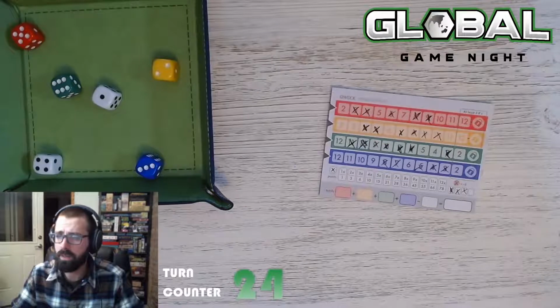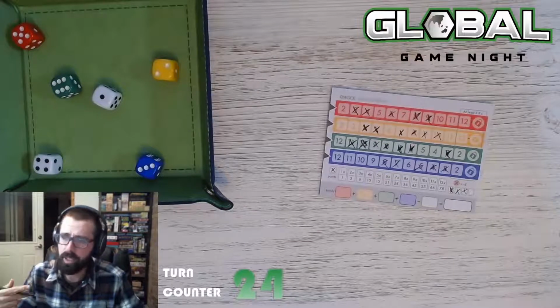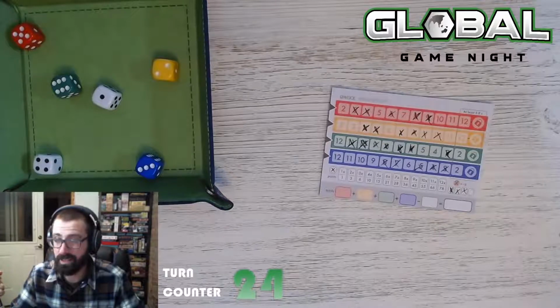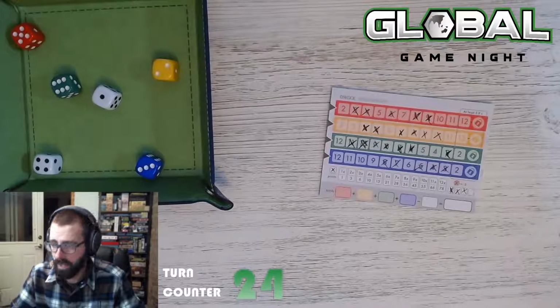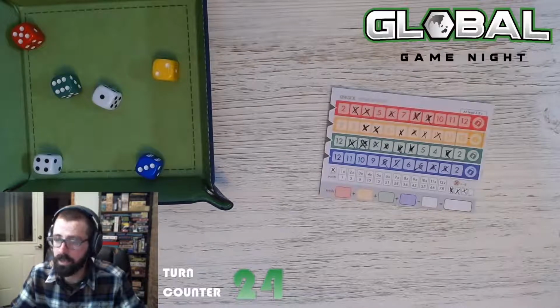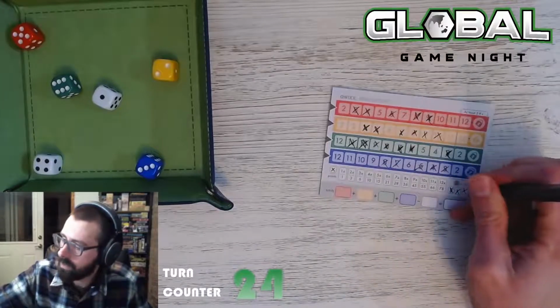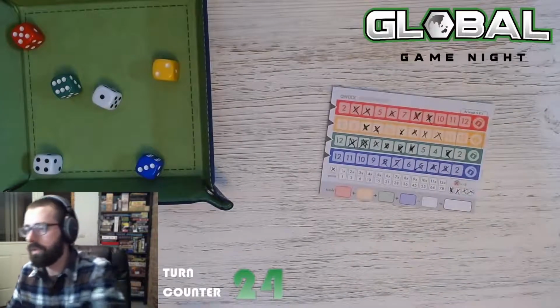Okay, so I think I rolled, right? I did. Yes, back to me. 5 is the number, and it looks unlikely that I'm going to be able to mark anything here. Can't mark a red, can't mark a green, can't mark a yellow, can't mark a blue. Alright, so that is going to be the end of this game. We're going to add up the score to show you how that works.